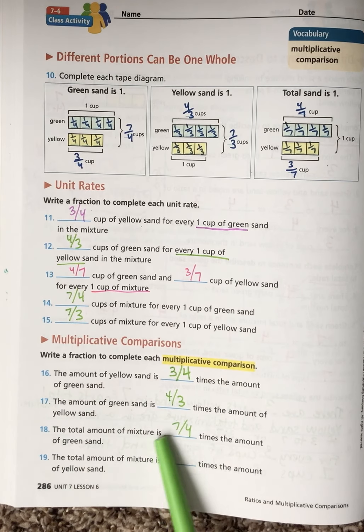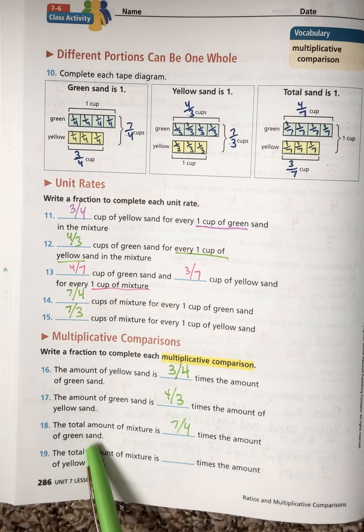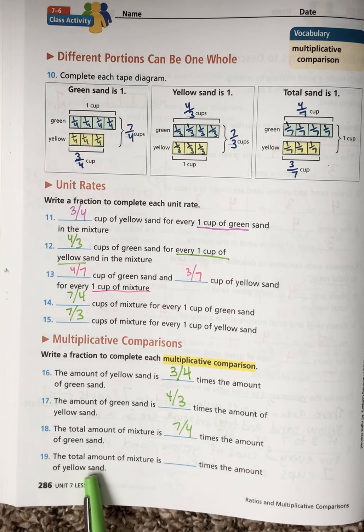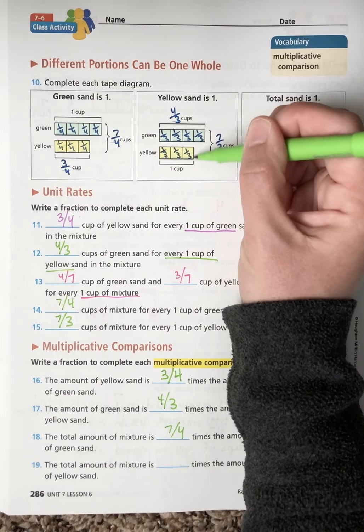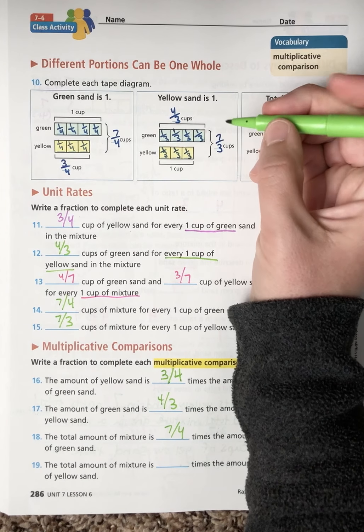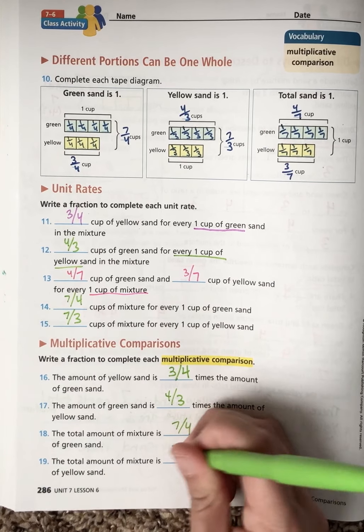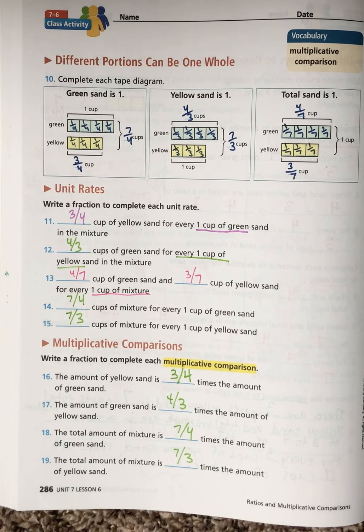Okay, the total is 7/4 times the amount of the green sand. And same with the next one. The total amount of mixture is blank times the amount of the yellow sand. So if the yellow sand is 1 unit, which is right here, if the yellow is 1, how much is the total compared to that? The total is right here, 7/3 times the amount of the yellow sand.